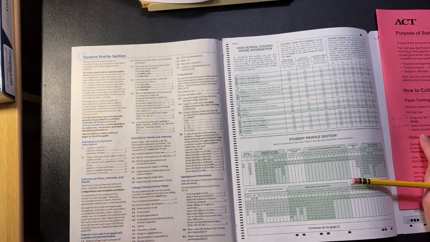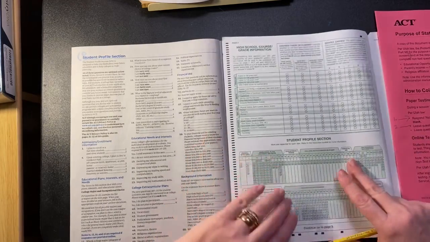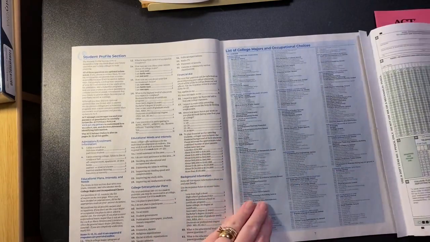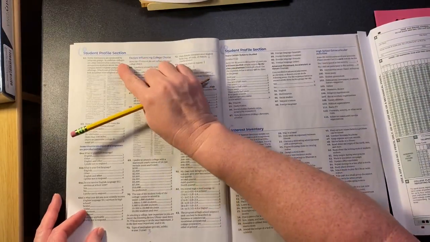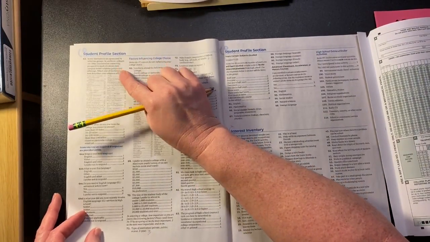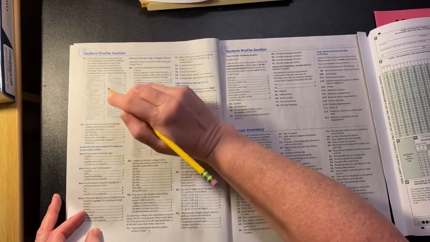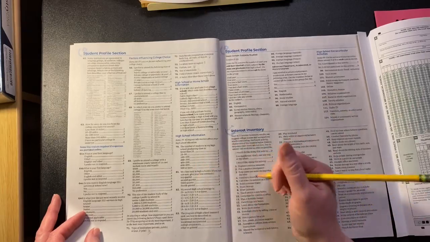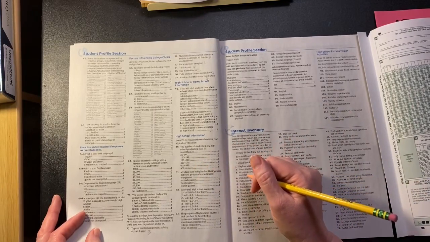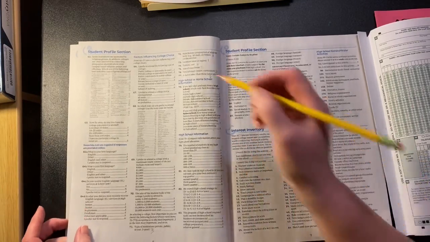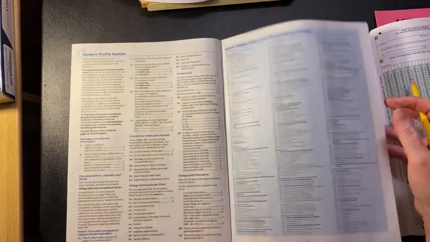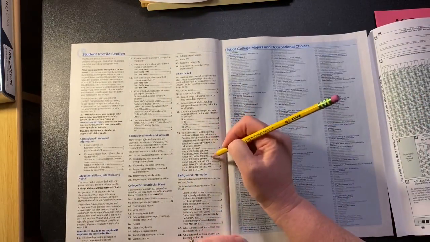And number 62, which asks specifically about religious affiliation, which is right here, you would also leave that blank. This is another part of the Utah State Code that says you cannot give this information without parental consent. So as you're filling this out, you can leave 62 and 59 blank.